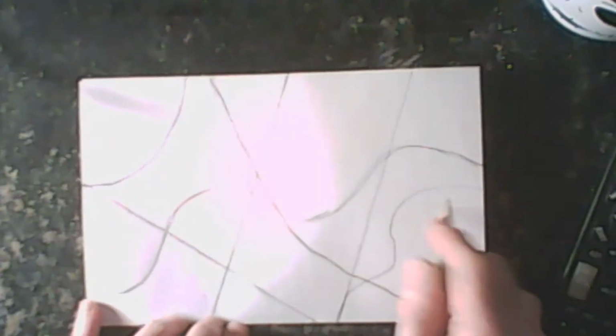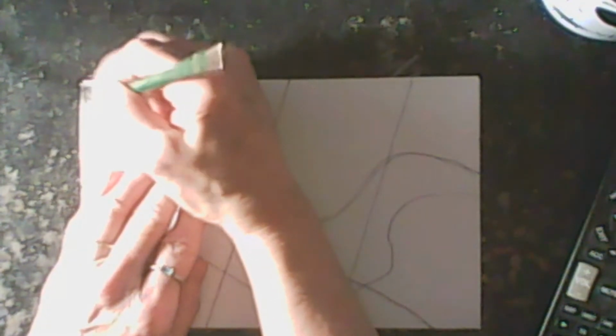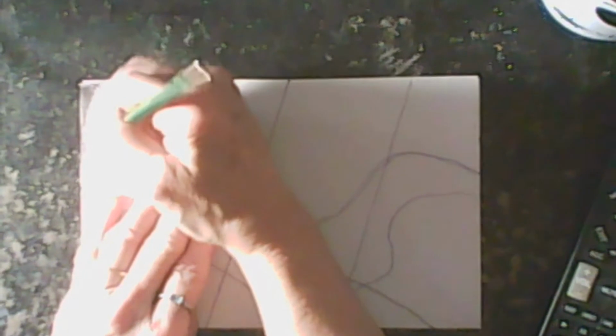What I mean by that is if I start at this area and I make it dark, then when I come down, it's going to get lighter. And we don't want a line here, okay?